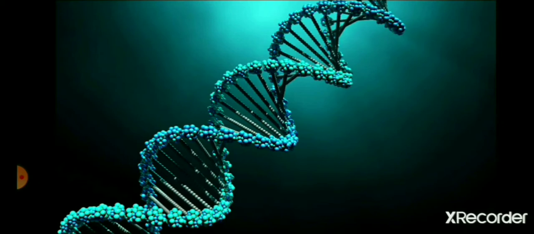So these nitrogenous or nitrogen containing bases are associated with the 2'-deoxyribose sugar. Why do I call it deoxyribose sugar? We will discuss that. So the 2'-deoxyribose sugar and the nitrogen base together form a nucleoside.